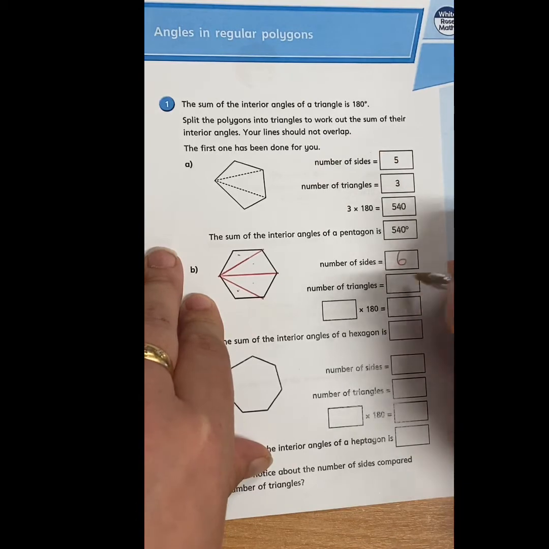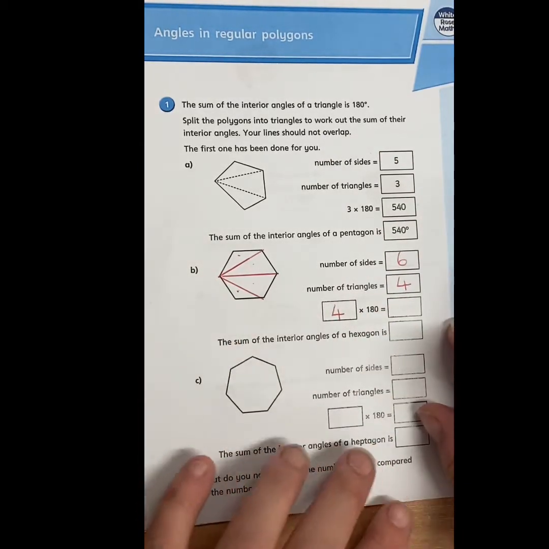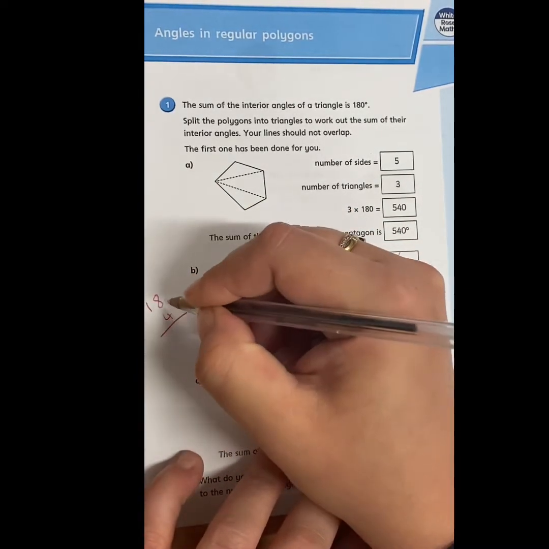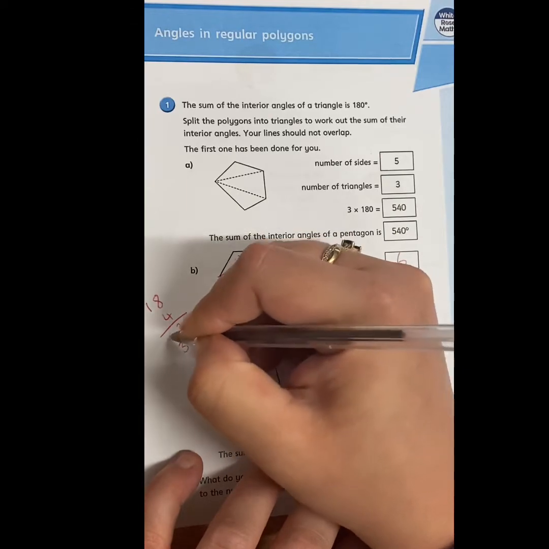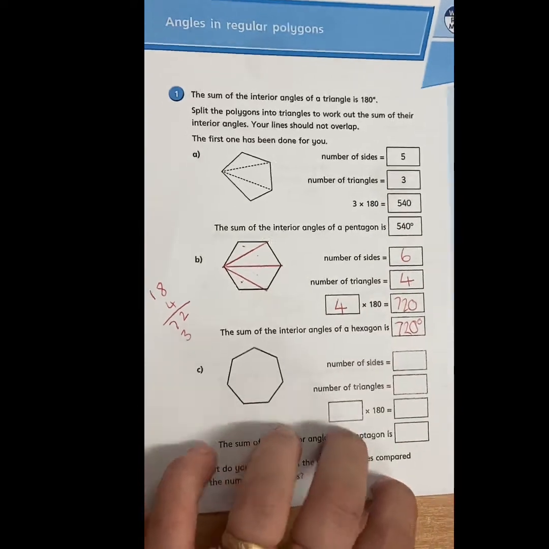So there's 6 sides, 4 triangles, 4 lots of 180. So 720. So the sum of the interior angles is 720 degrees.